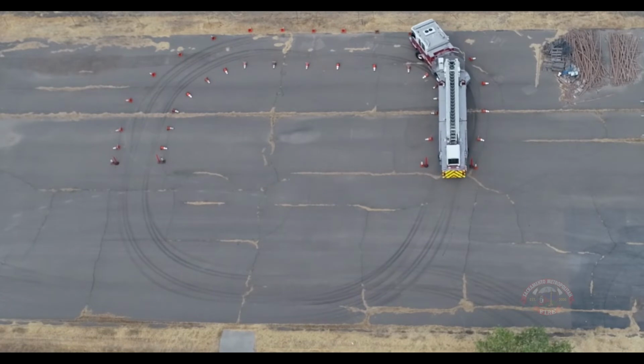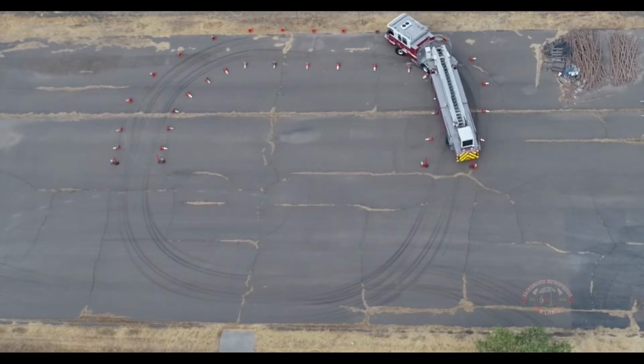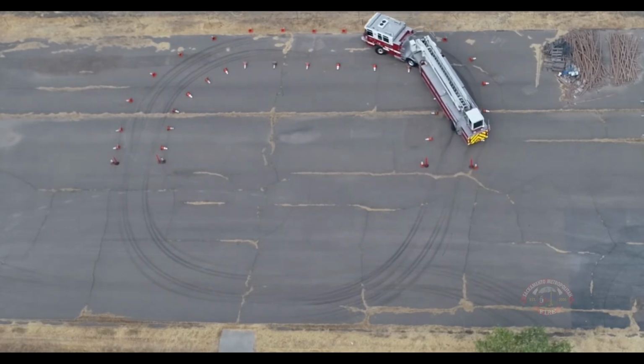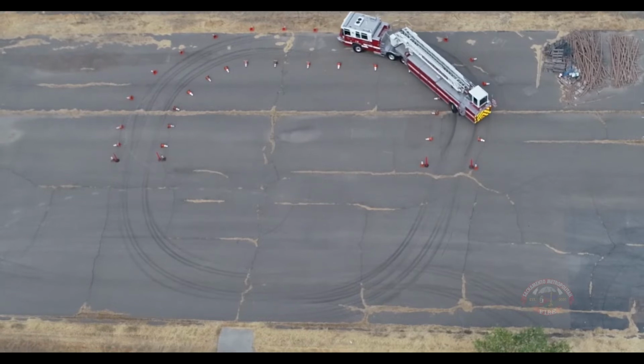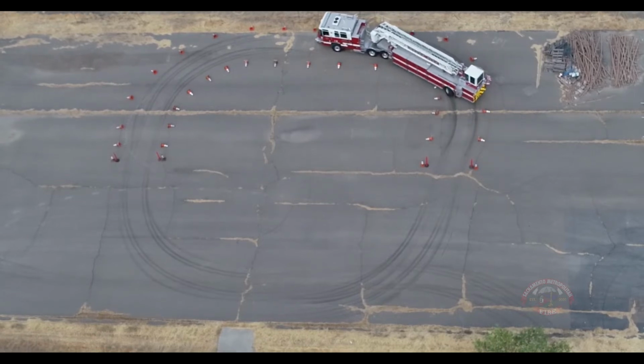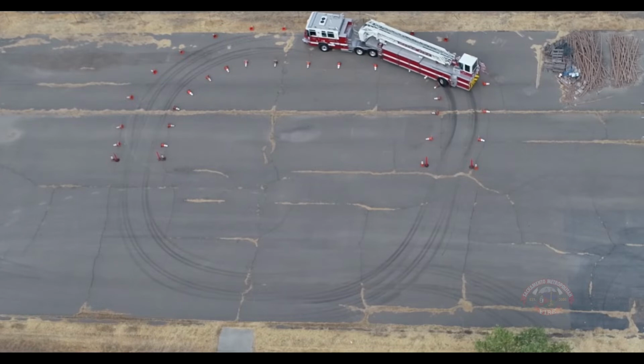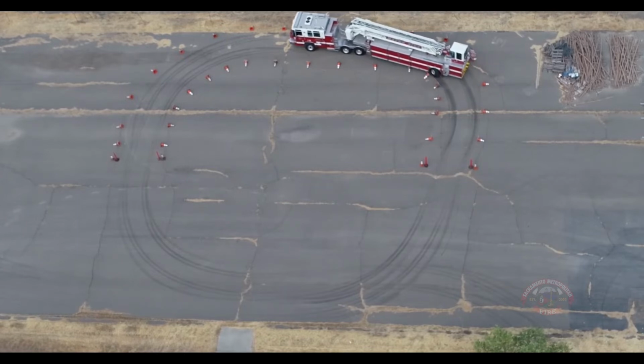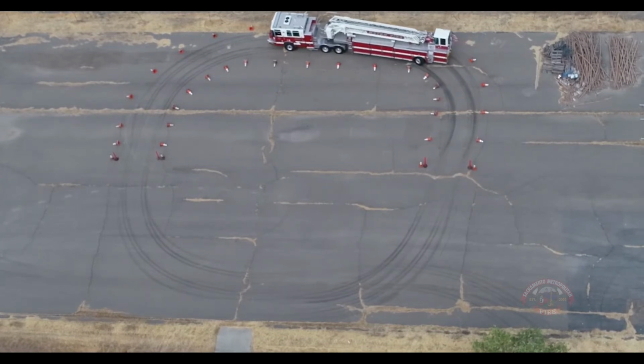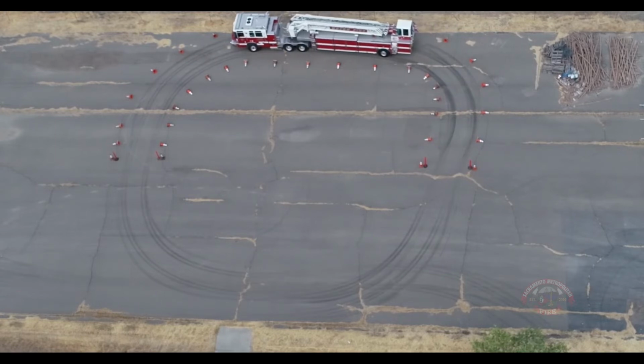The interior cones represent a raised curb where the body of the truck can go over the cone, but the tires cannot. The delineators represent solid objects. Contact with the black base is allowed. However, no part of the apparatus can contact the orange upright delineator.